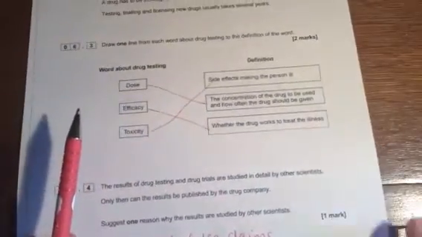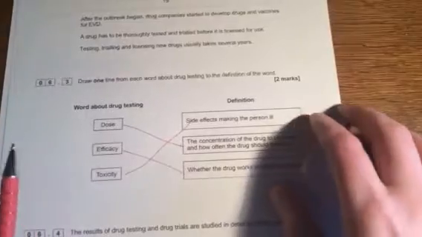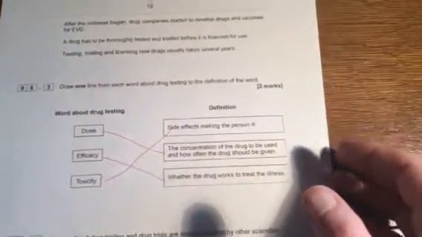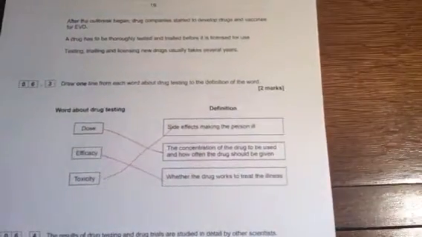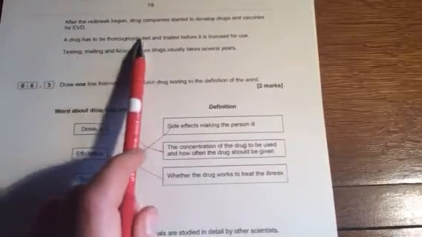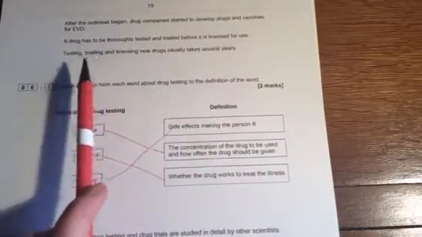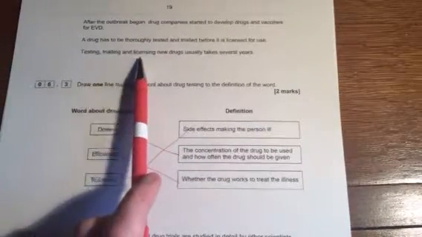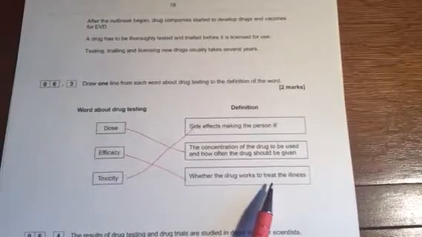After the outbreak began, drug companies started to develop drugs and vaccines for EVD. A drug has to be thoroughly tested in trial before it's licensed. Testing, trialling and licensing new drugs usually takes several years.